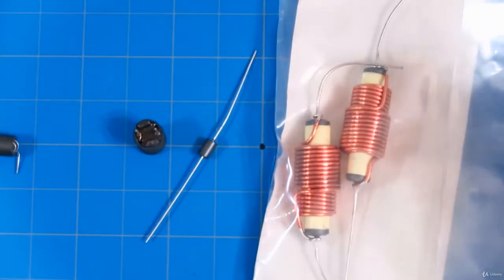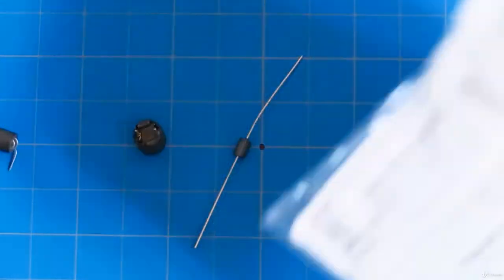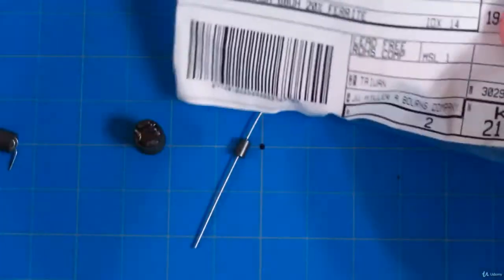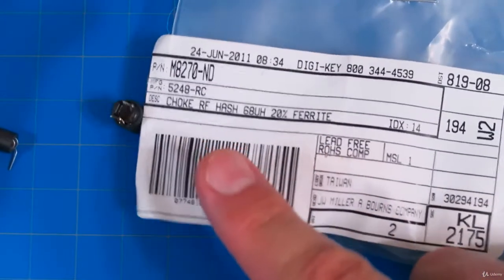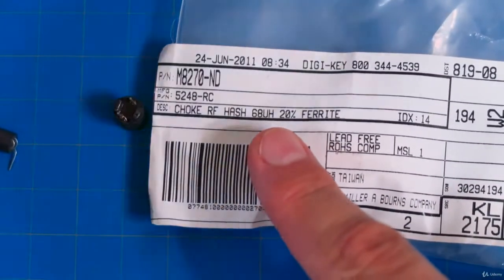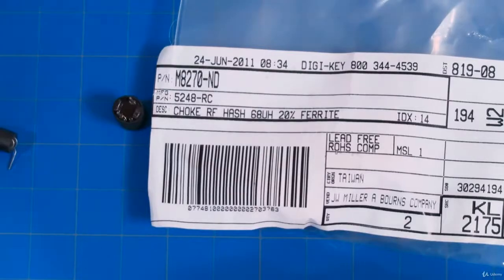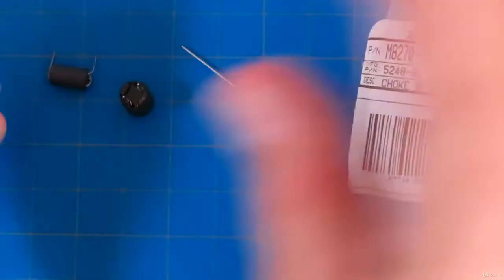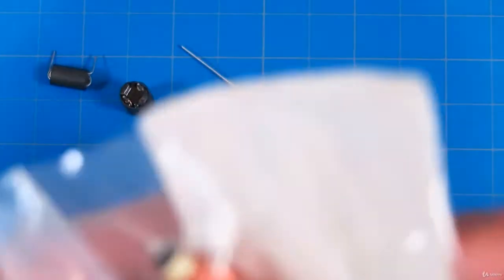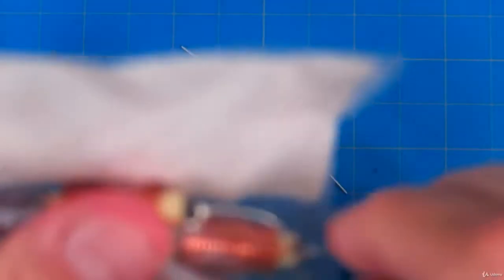Actually, it's iron. And I wanted to show you this because I want to show you how things come. When you buy these parts, this one is from DigiKey, and it says choke, which just means inductor, 68 microhenries, 20%, and it's made out of ferrite. You're going to have bag after bag, box after box, countless little parts, so it's important to keep things organized, or you will go nuts, like actually crazy.